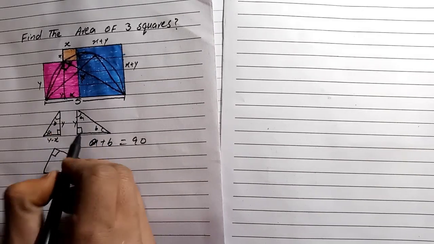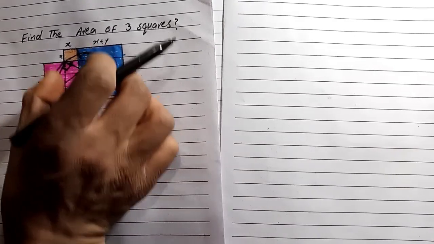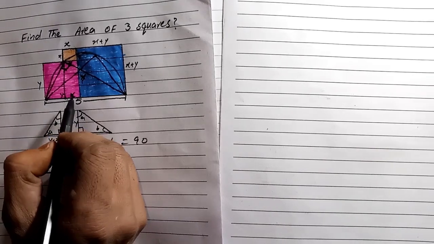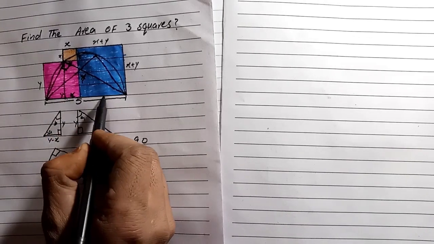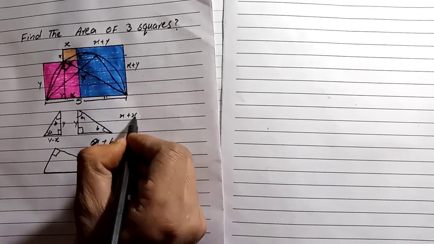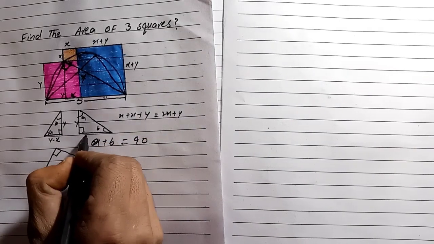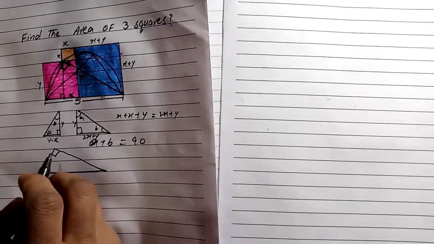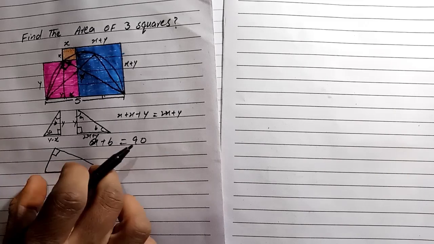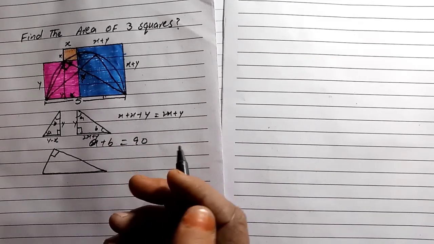And on this side, we can see that the middle right triangle has this equal to x, and this is x plus y. So x plus x plus y is equal to 2x plus y. This side will be equal to 2x plus y. So if we line them up like this, we could set up a proportion.